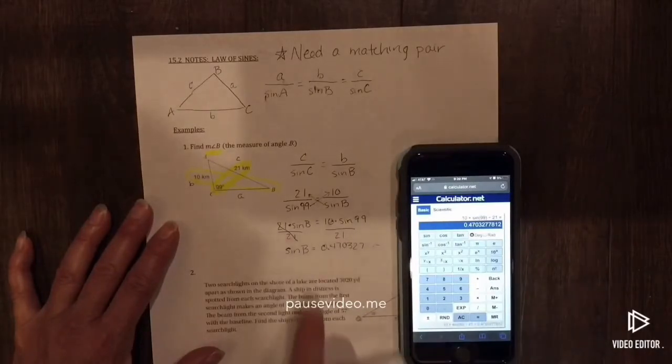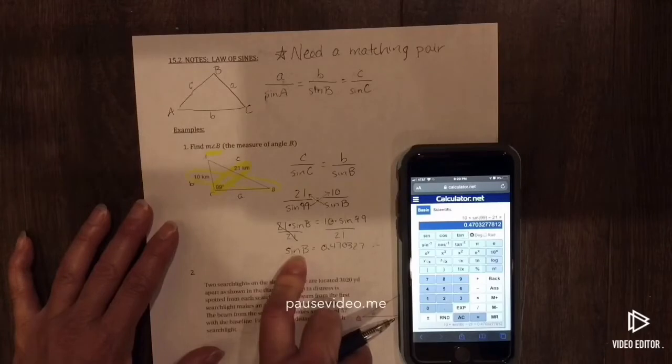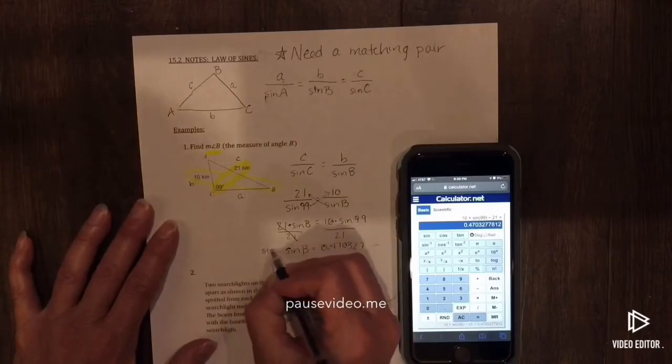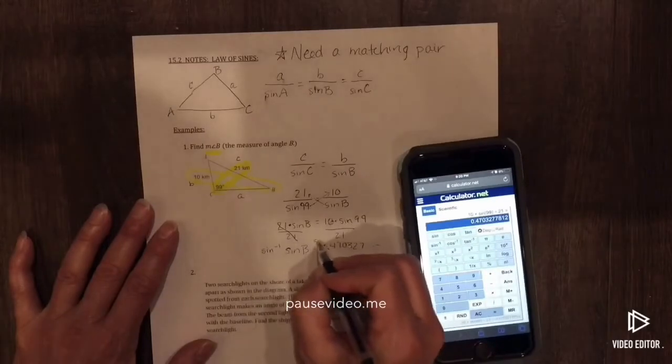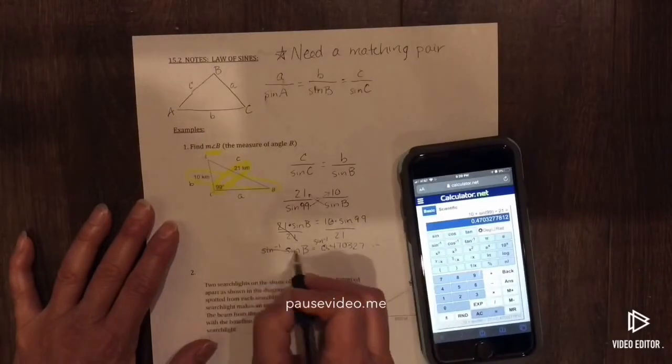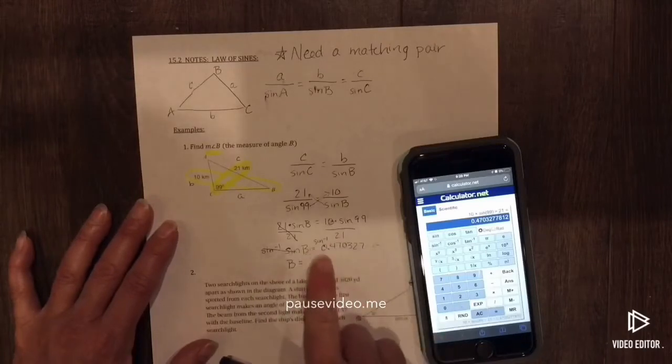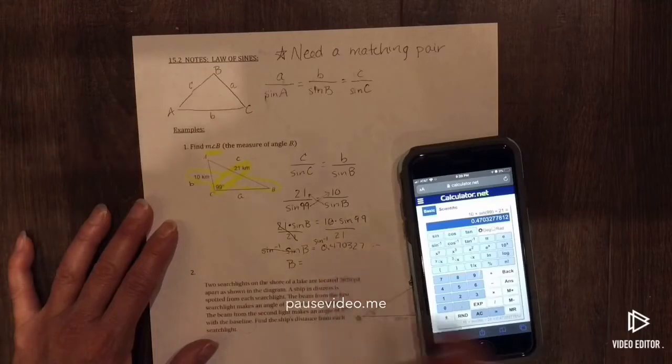So remember from 15.1, how do we get rid of sine? What do I do to get rid of sine? I take sine inverse of both sides. So I take sine inverse of both sides. These will cancel, leaving just B. That's what I want to solve for. That's good. And what's over here? Sine inverse of my 0.470327 and so on.